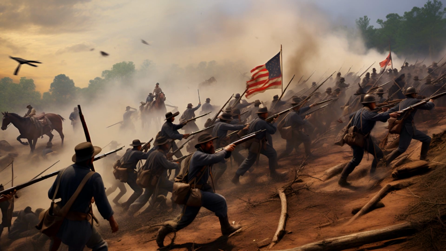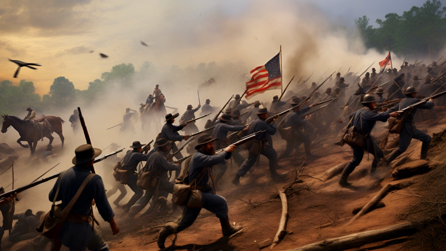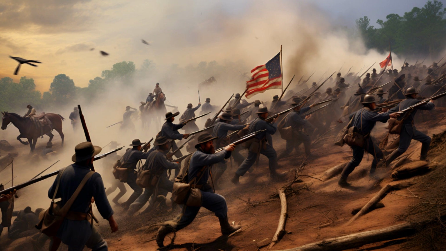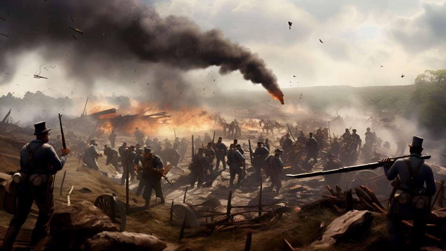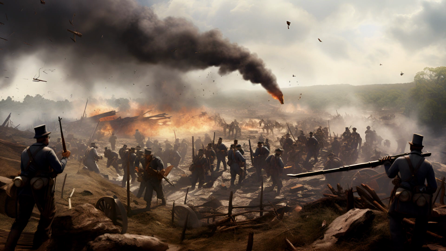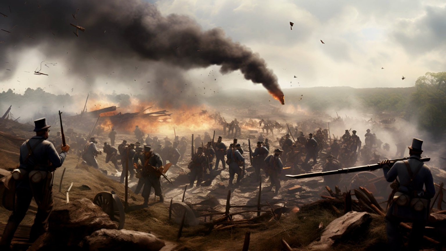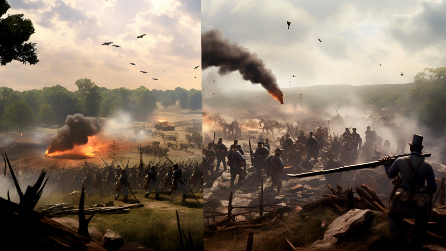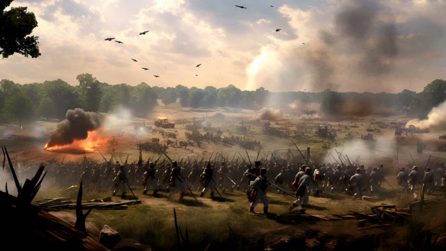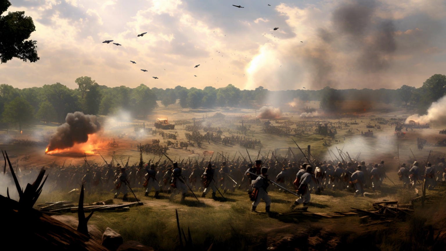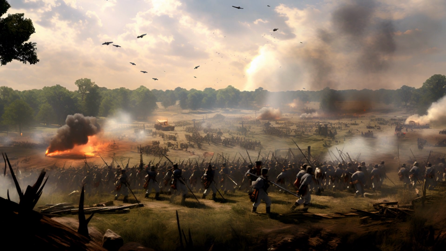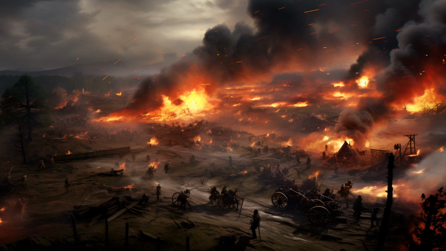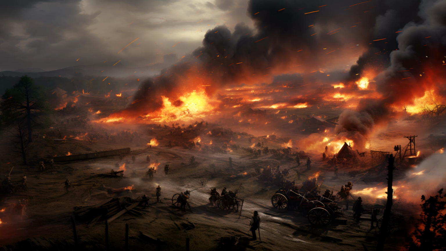Remembrance of the Civil War has evolved over time. Initially, it was a period of deep division and bitter memories, marked by competing narratives and efforts to reconcile the nation's fractured past. As time passed, the war became a subject of study, memorialization, and reflection. Civil War battlefields, such as Gettysburg and Antietam, became national parks, preserving the memory of the conflict and serving as reminders of the costs of war.